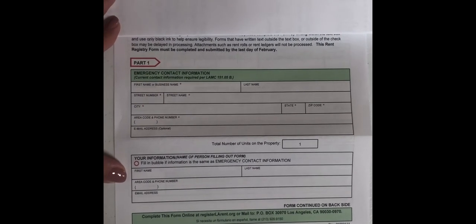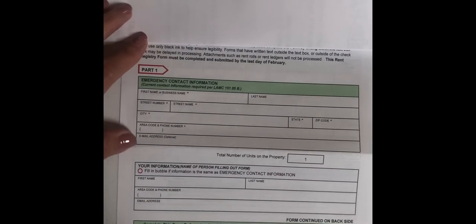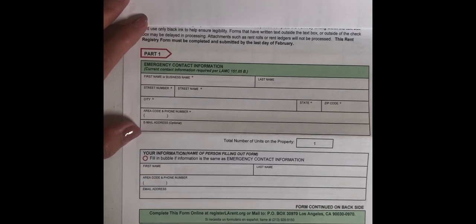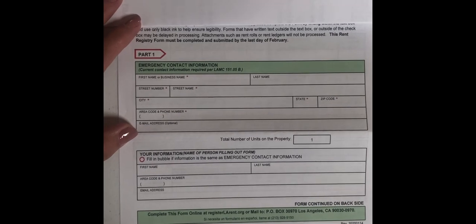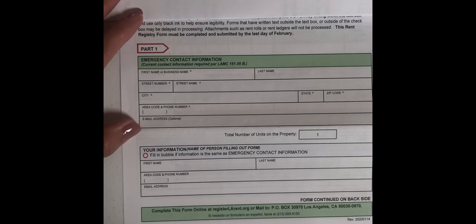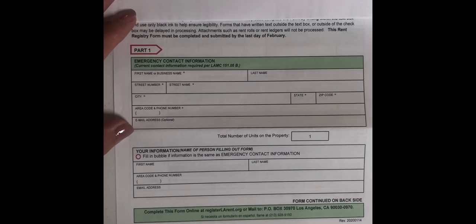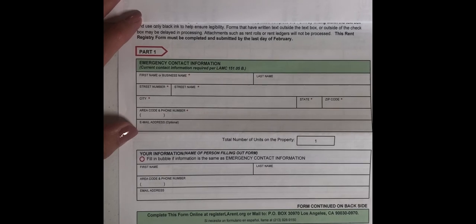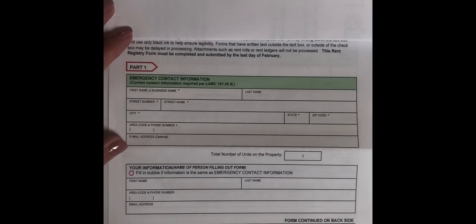So I covered the names and the property address, which is here on top. And then let's look. There is Part 1, where it's emergency contact information. You would put whoever's emergency contact information for this specific property, and probably maybe your name if you're filling it up, or it's possibly going to be the same name in both parts. Now let's look at the back side of this page.